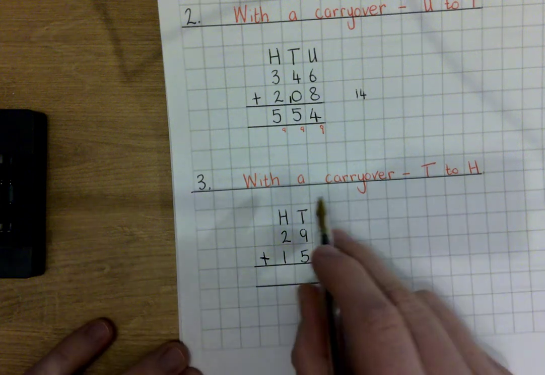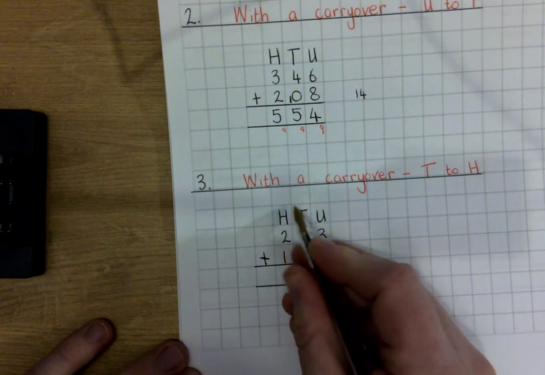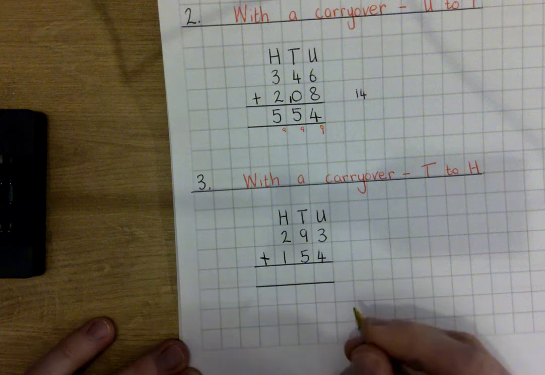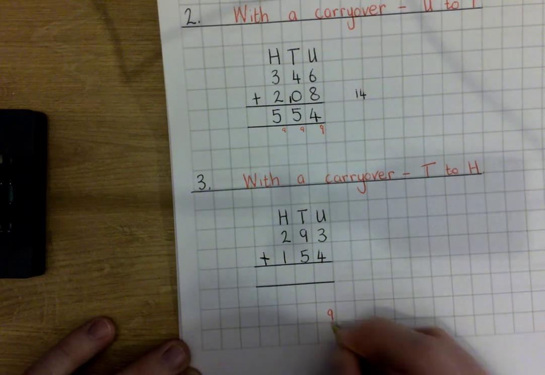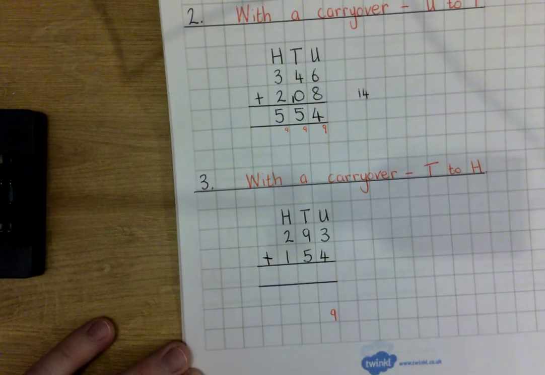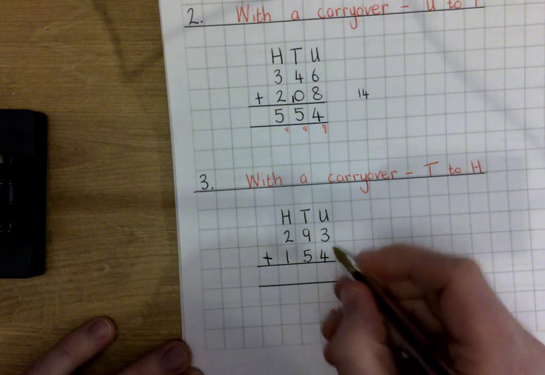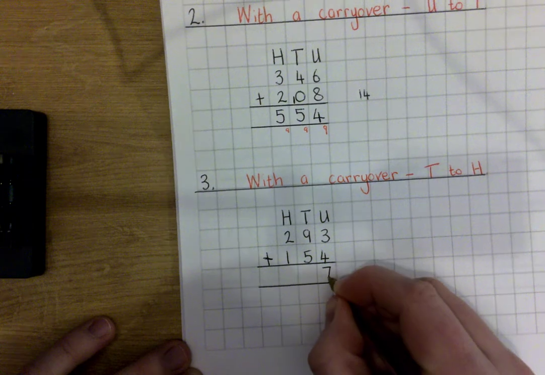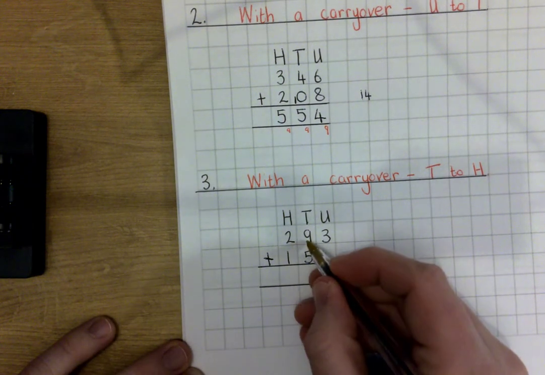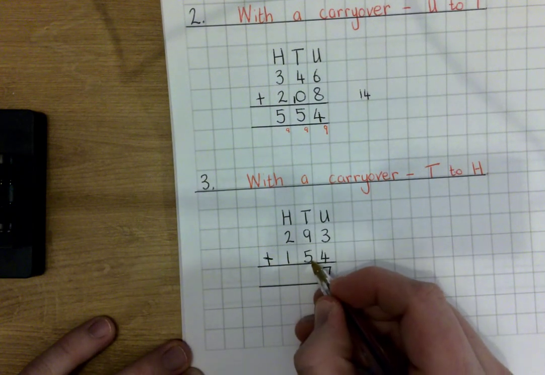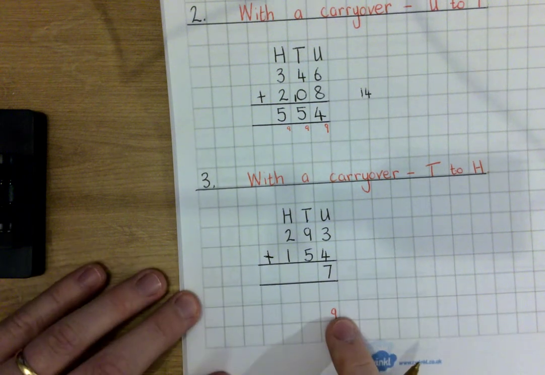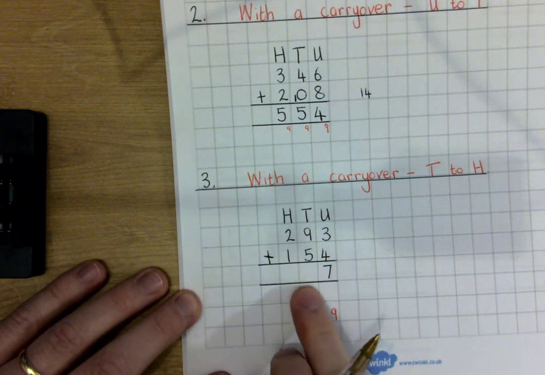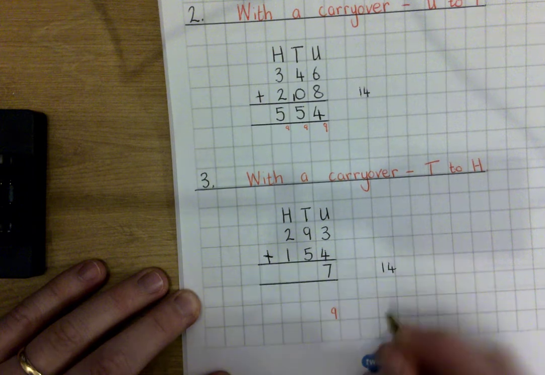In this one, you have a carryover, and it's going to happen from the tens column into the hundreds. Remember, the highest number we can have in any column is a 9, so just watch out. 3 units add 4 units gives me 7 units. That's fine. 9 tens add 5 tens gives me 14 tens, and that's bigger than the 9, so I'm going to have to do a carryover. Again, just take apart your answer.